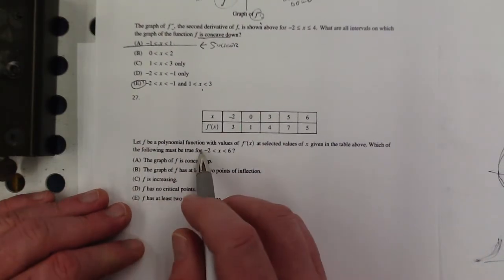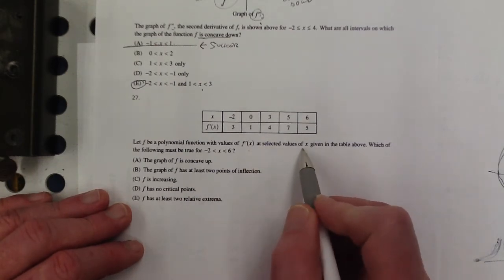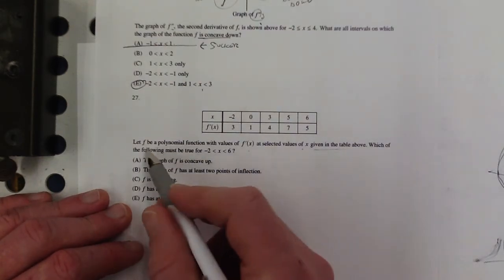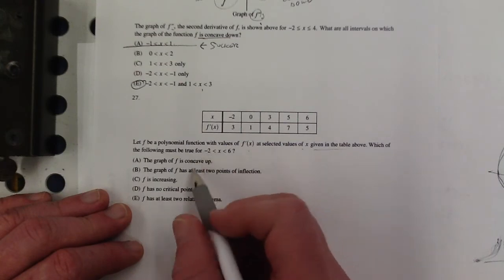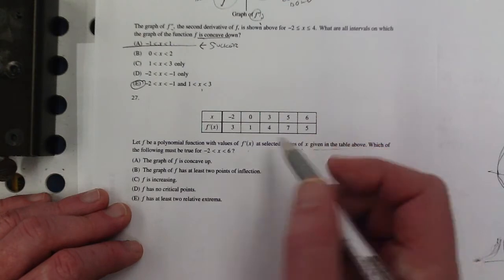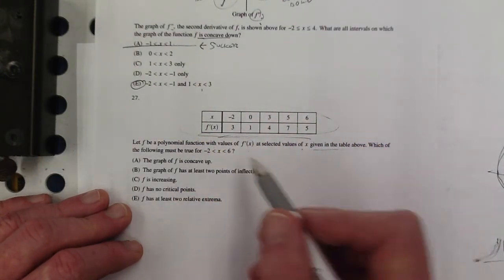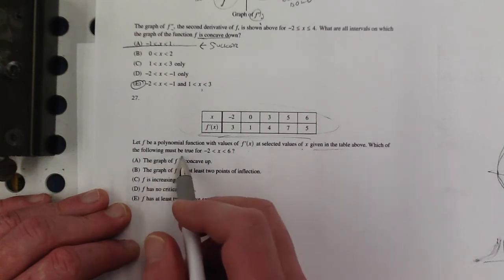All right. Let f be a polynomial function with values of f prime of x at selected values of x given in the table below. Which of the following must be true? So this is kind of like those other problems that we're talking about, except the values of f prime are given in a table instead of a graph. All right, which of the following must be true?